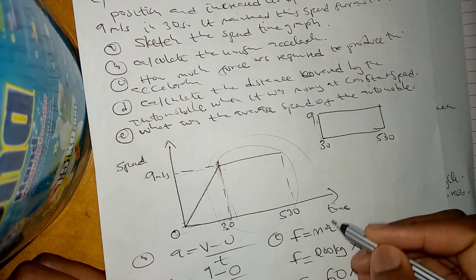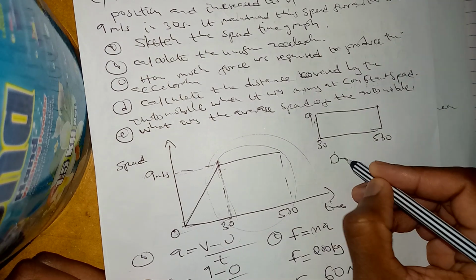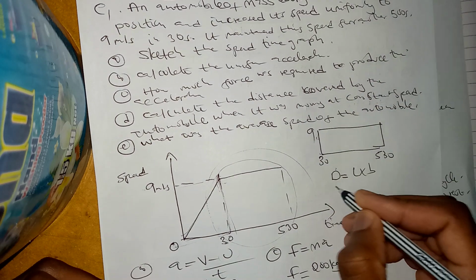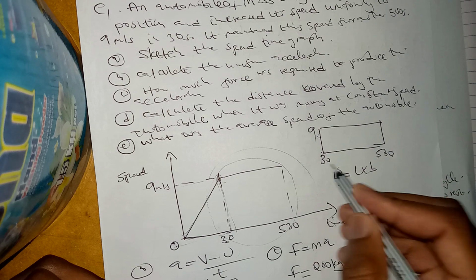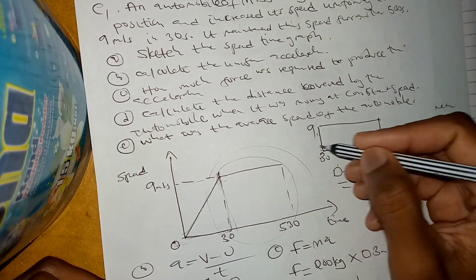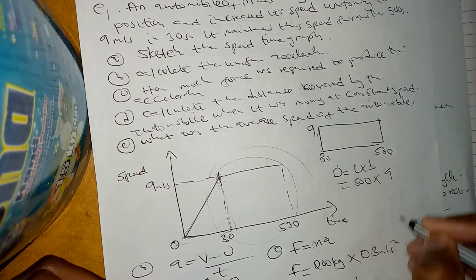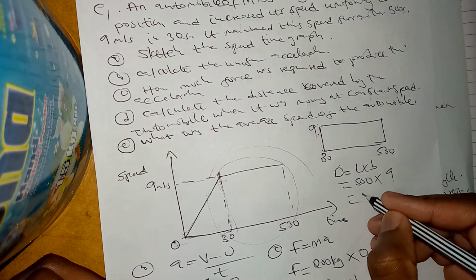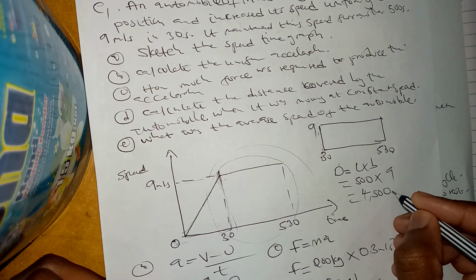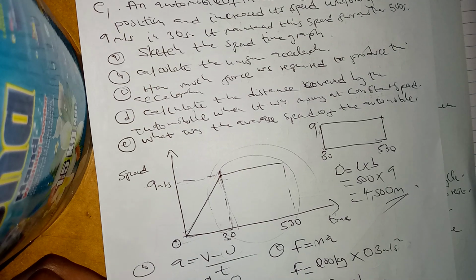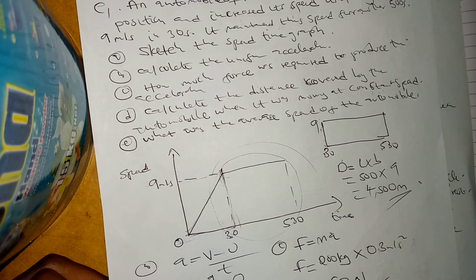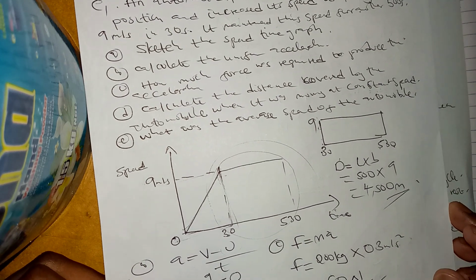What formula are we going to use there? Distance is related to the area. This is a rectangle, so it's going to be length times breadth. What is the length? 530 minus 30, that is 500, times the width, you take it as the height, the shorter side, that is the 9. So 500 times 9, that is 4500 meters. That is the distance this automobile covered during the constant speed section.